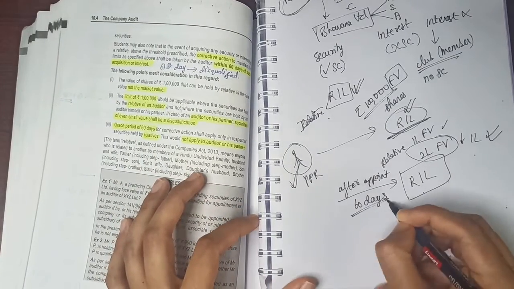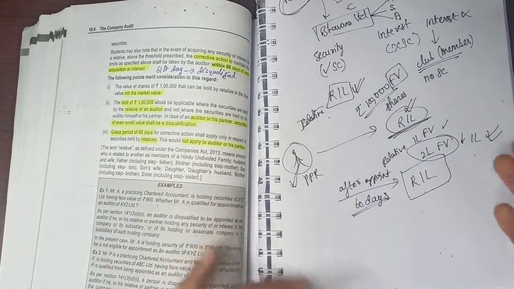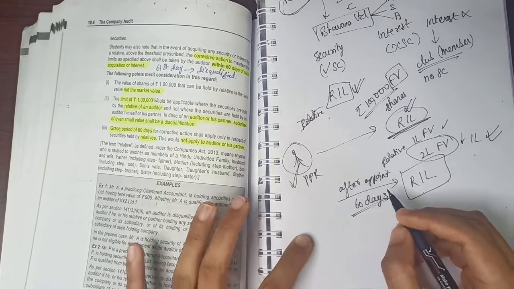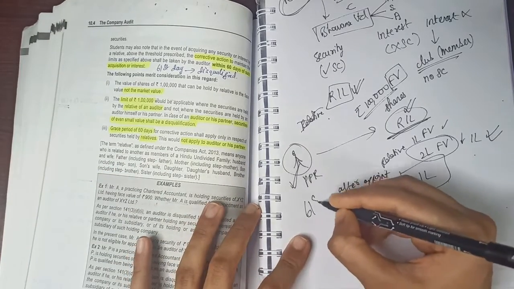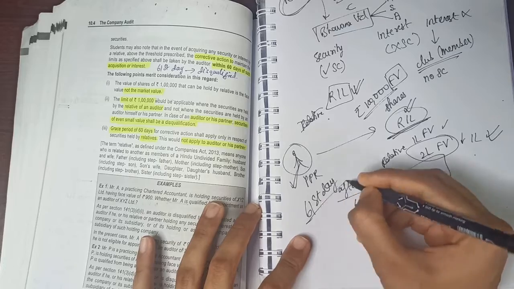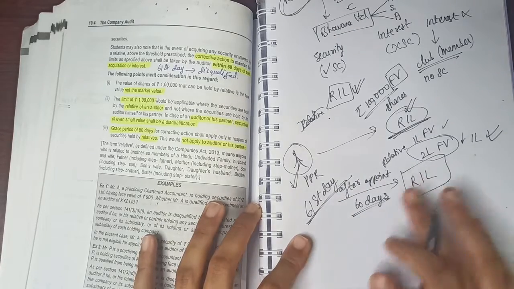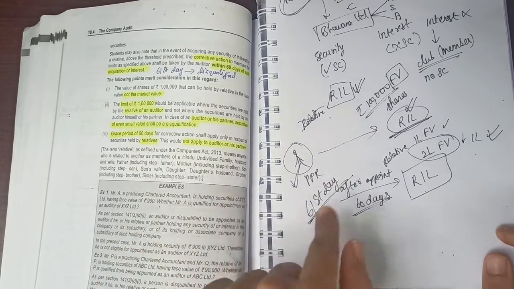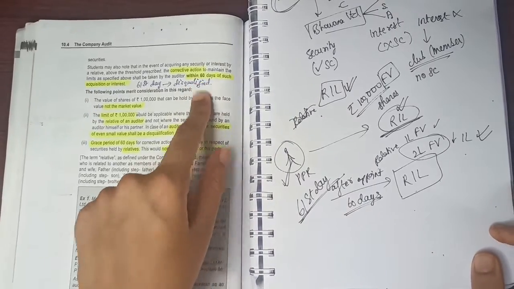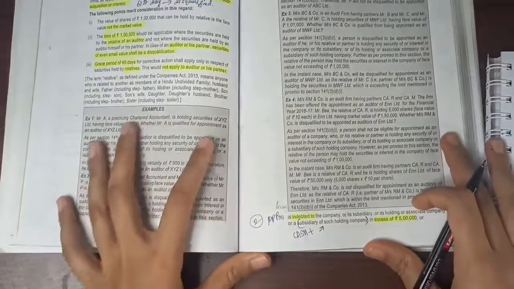If he does not reduce the face value of the shares or security within 60 days, then on the 61st day, you will be disqualified. You cannot audit the firm. On the 61st day, you will be disqualified. That is what is said here. Okay, we have understood the first point.